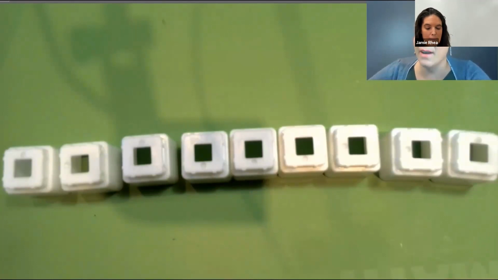Make a number bond to find out how many ants I have. Be sure to label each box, including the unknown. Okay, so I'm going to pause and let's do our number bond. Go ahead and draw your number bond first if you haven't already.